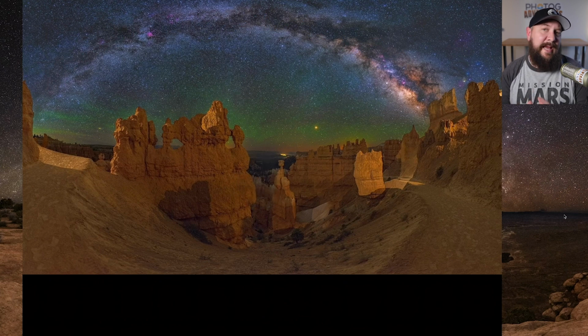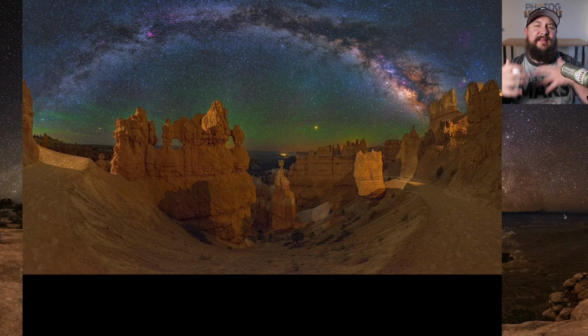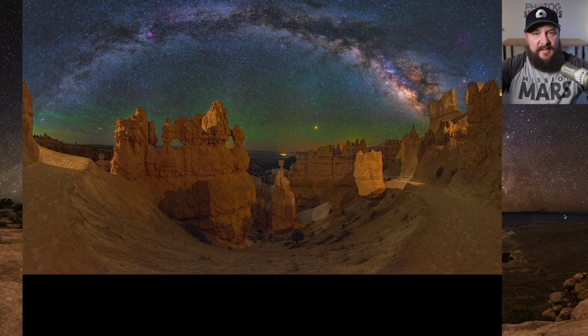I have not captured something this great at Bryce Canyon yet because it's tough to get into Bryce Canyon and see the feature of the rock and then see the Milky Way, because you go down so much that you block off a lot of the Milky Way core. So this is a great compromise, just barely being on the path.